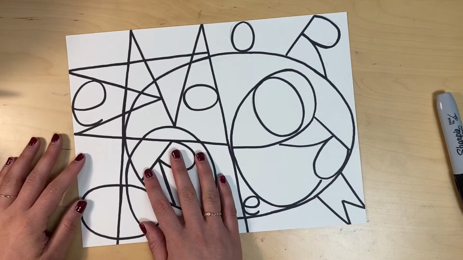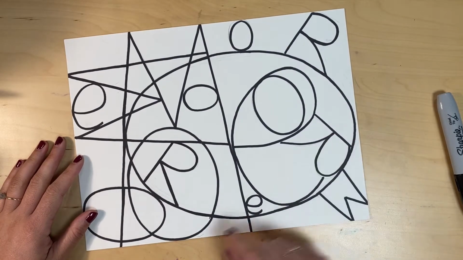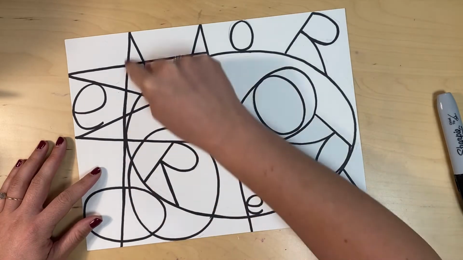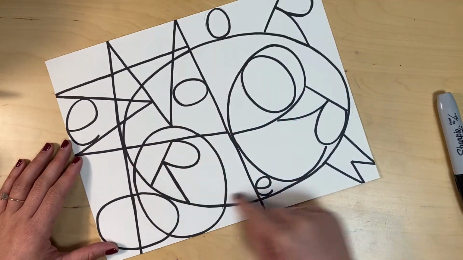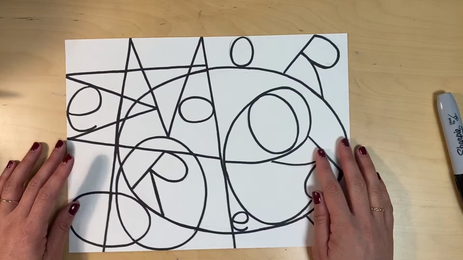So let's create an abstract design using the letters of our name. So this is my design. What letters do you recognize? Notice that there's a large M here. There are a lot of repeated O's, R, and E. So this is my last name, Moore.